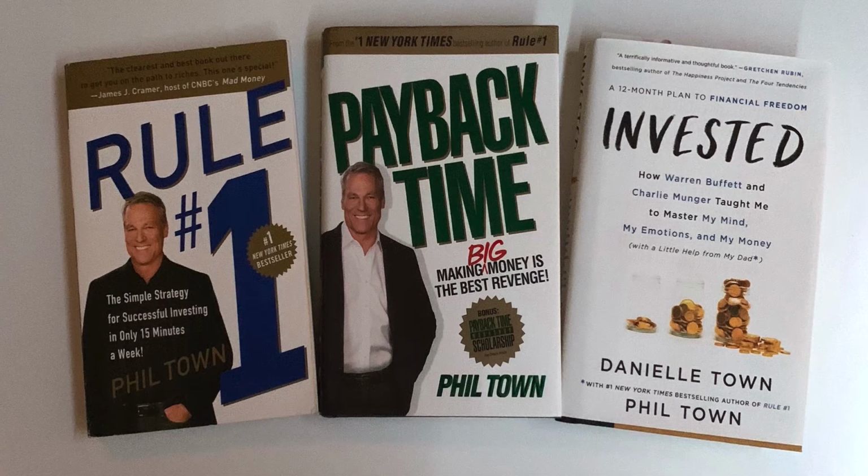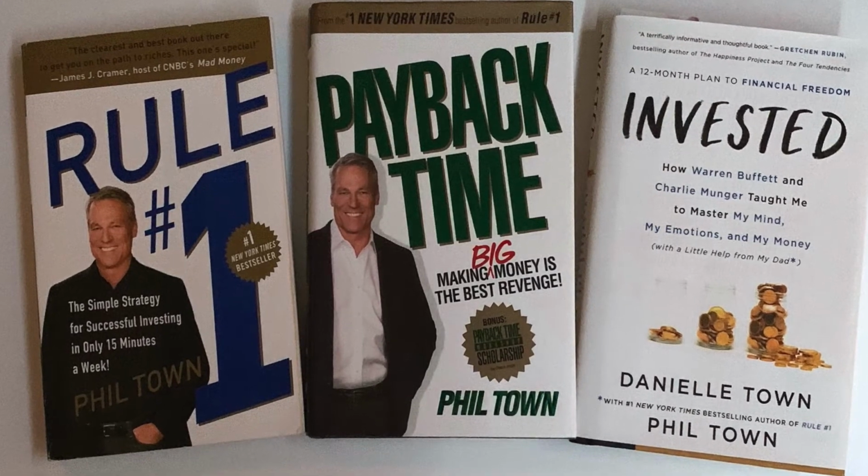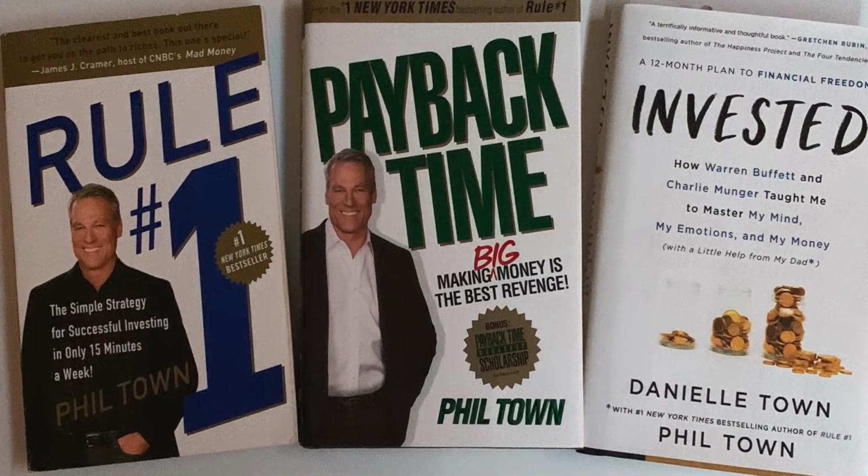You'll also be able to find it in his books. Some of the books behind me are his books. You've got the Rule 1, followed by Payback Time, and also the Invested book, which is the most recent one, which he did with his daughter Danielle. I think that was 2 or 3 years ago. These are all really good books for understanding the basics of value investing, so I'd highly recommend reading those as well, because they're really helpful.